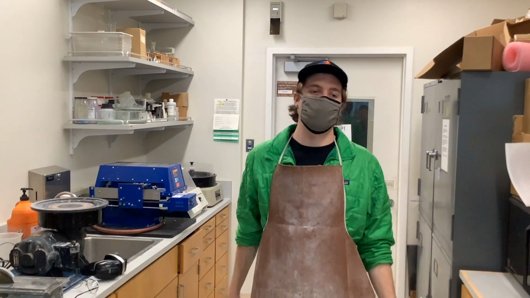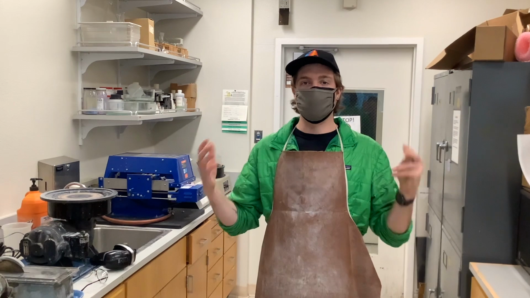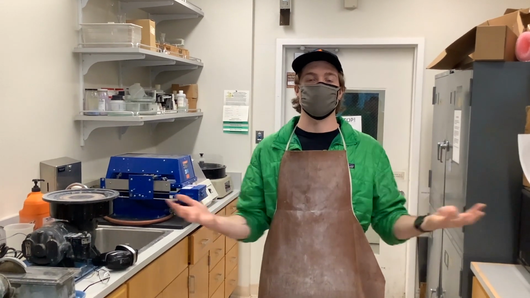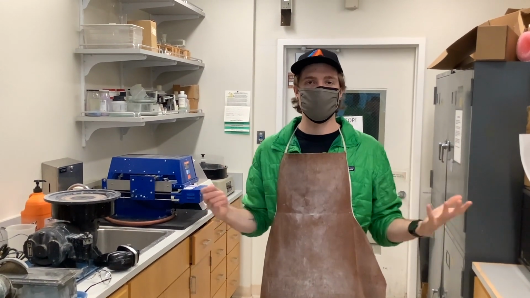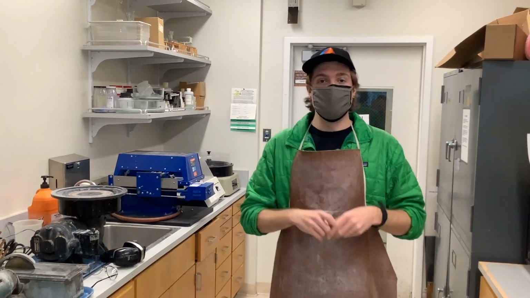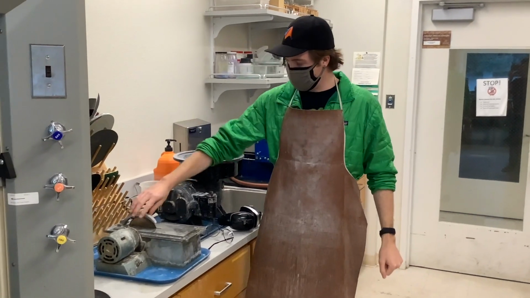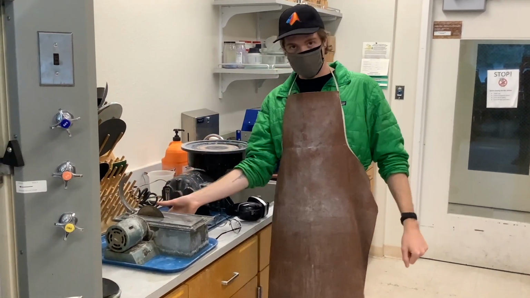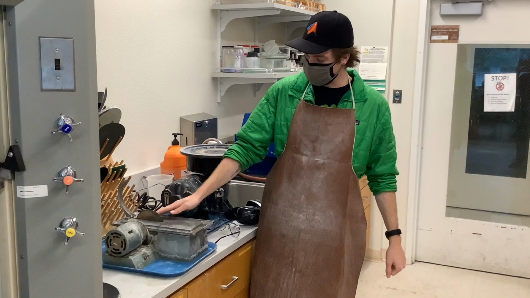Hey folks, TA Graham here. I'm going to show you how we slab rocks or cut rocks on the rock saw. We call it slabbing because we'll cut them into slabs that we'll work with. So this over here is a rock saw. There is a water bath sitting below here, and then there's a saw up here.